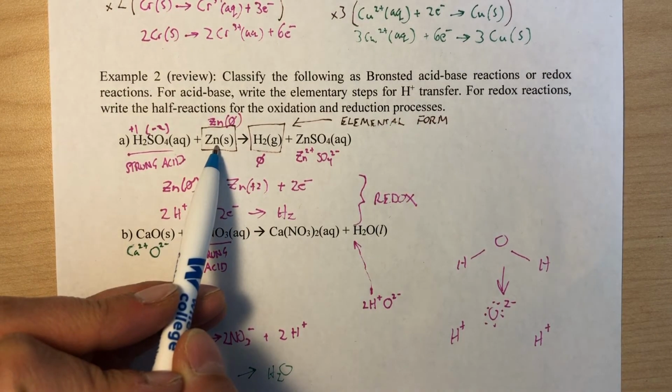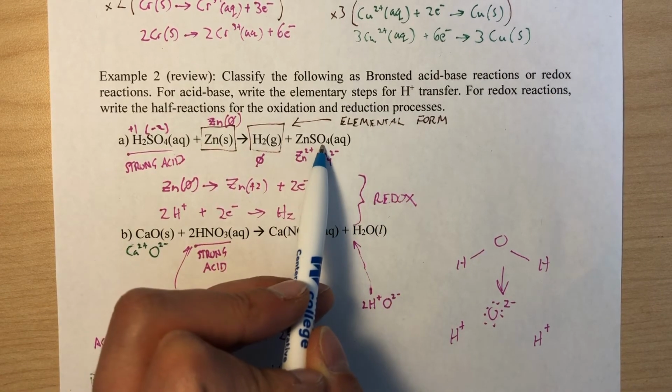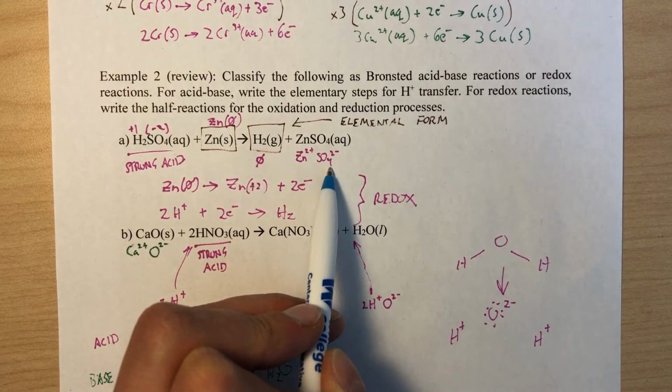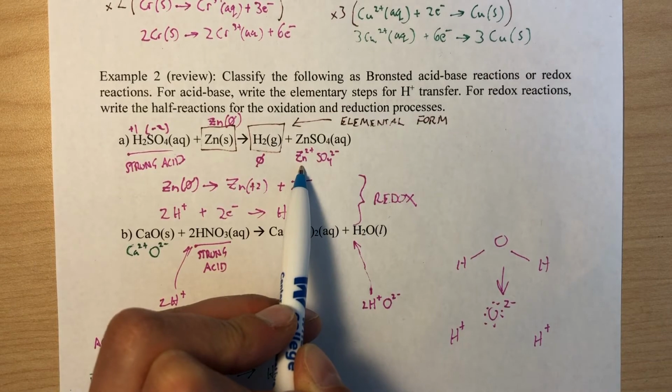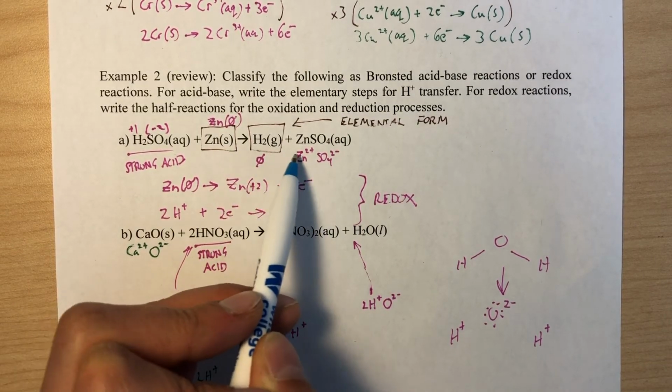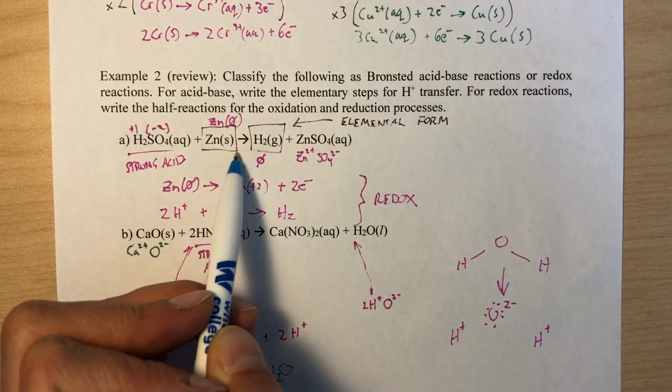That's the only time zinc is going to be in the 0 oxidation state. In the product, zinc is paired with sulfate. Sulfate has a 2- charge. That means that zinc is 2+. And there we have it. We now know that this is a redox reaction because zinc is being oxidized.